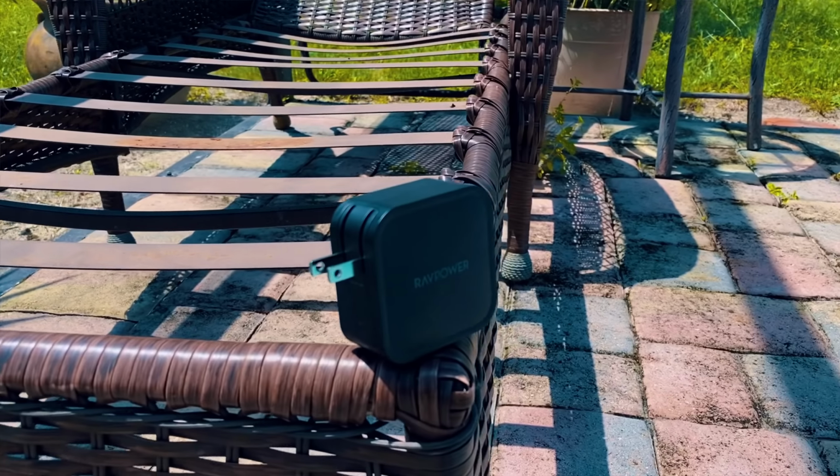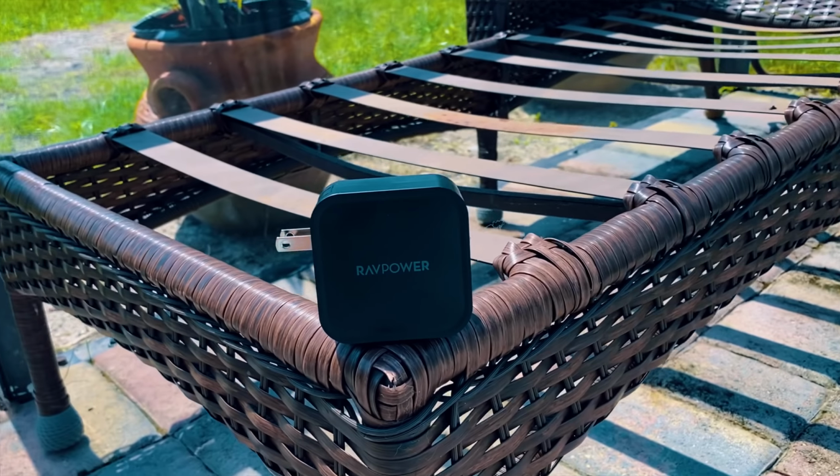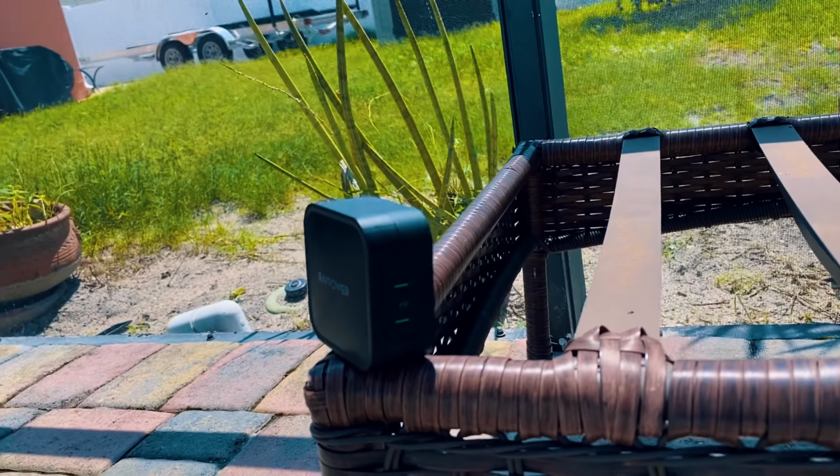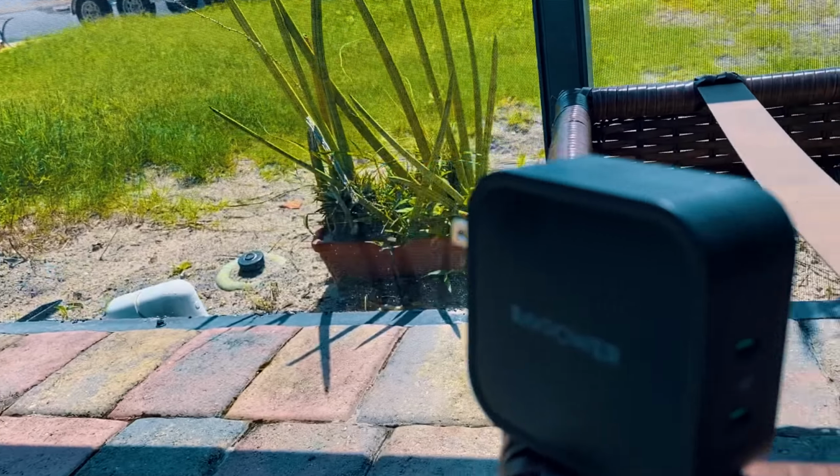Also get yourself a nice fast charger. So I have another RAV-Power 90-watt charger because the charger that comes in the box, even though it is an 18-watt charger, the iPad Pro can take in more power than that at one time. So get yourself one that's at least 30 or above, and then you'll be charging at an optimal pace, especially when you're working with high-intensity things.